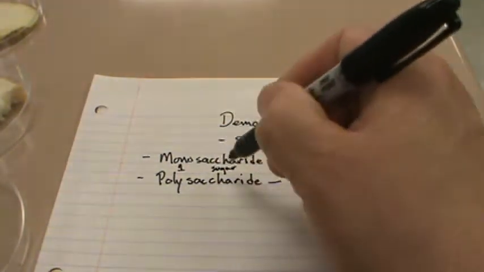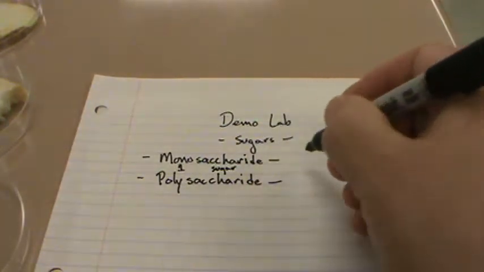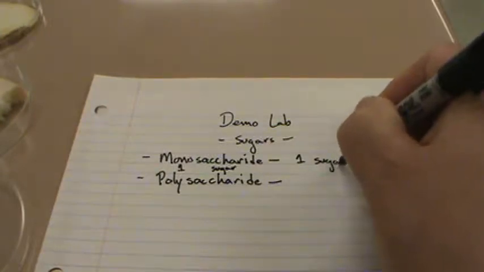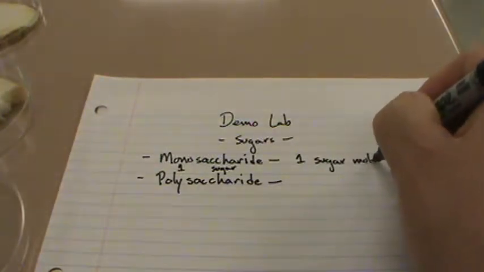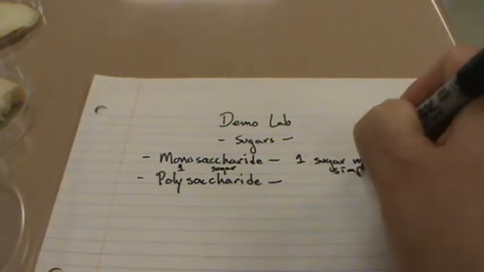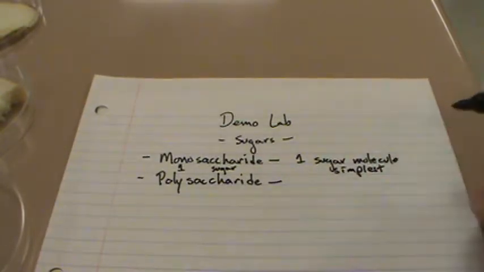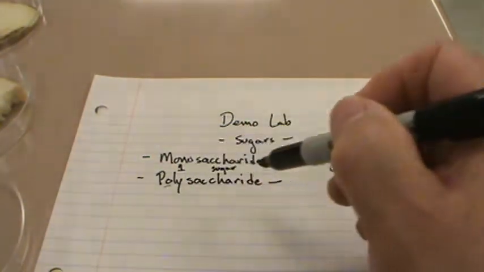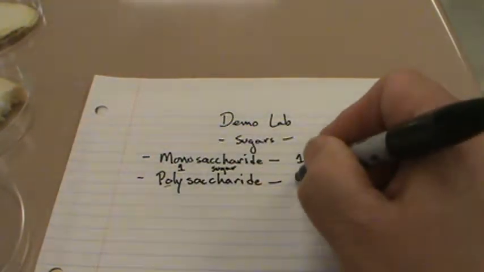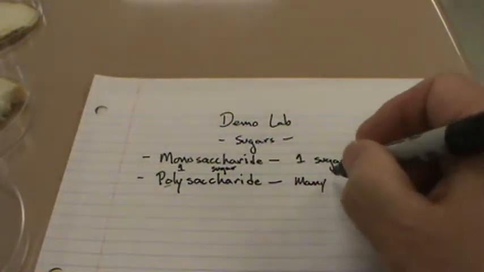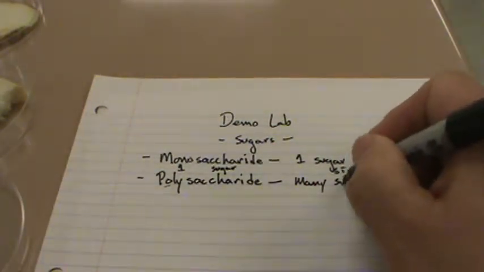So a monosaccharide is one sugar molecule, and it is the simplest of the sugar molecules. A polysaccharide, poly means many, so this is many sugar molecules.